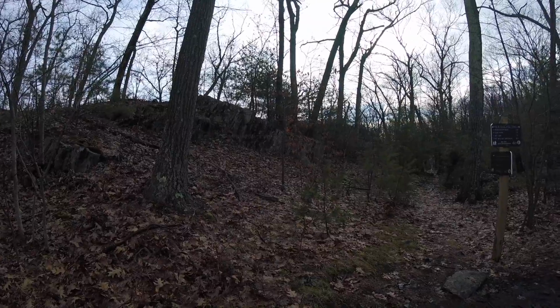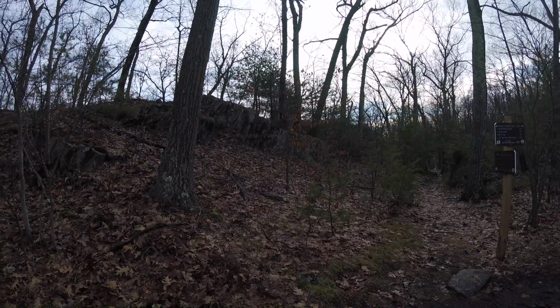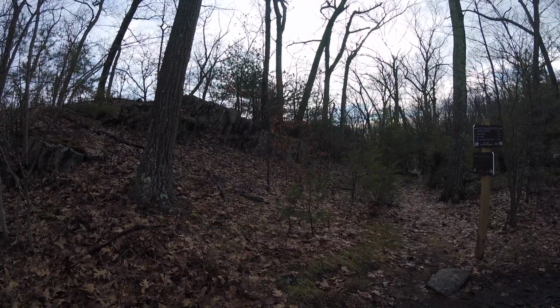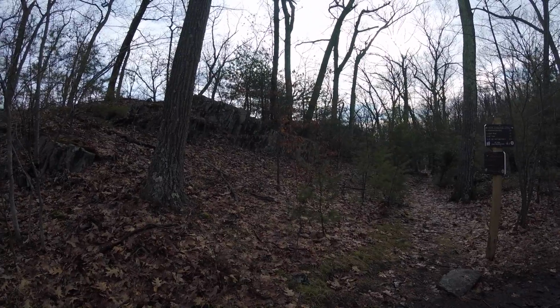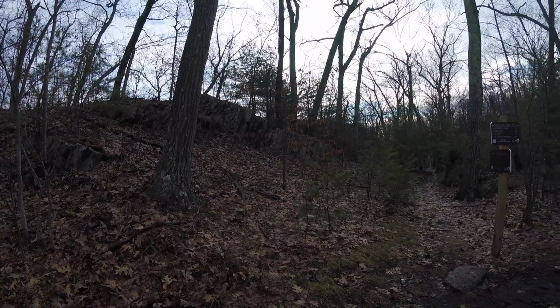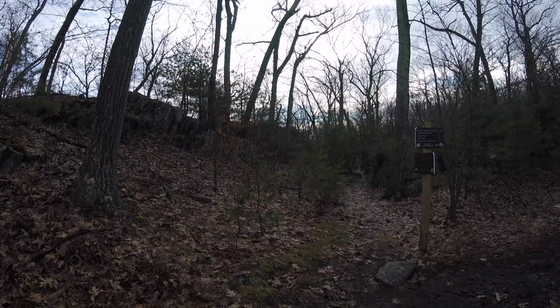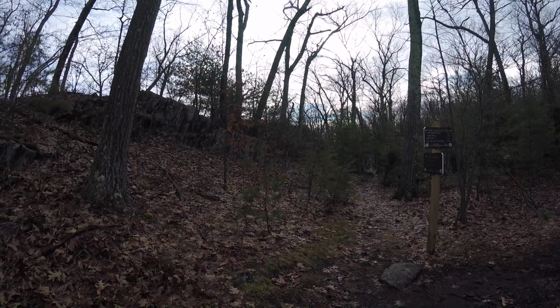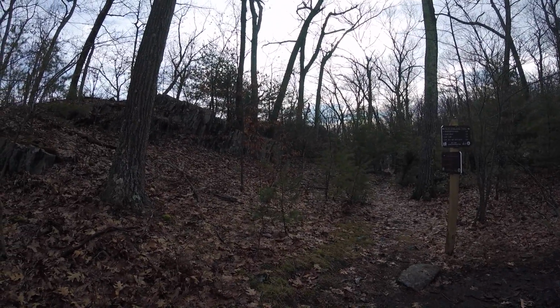So we've come about 3.5 miles. We finally have reached the New England Trail junction, and we have climbed a total of 1,050 feet since we started out. So this is considerably longer than I thought it would take to get up here.